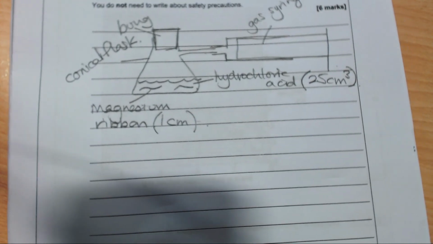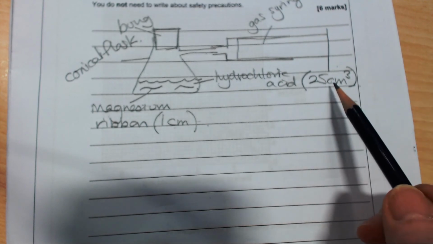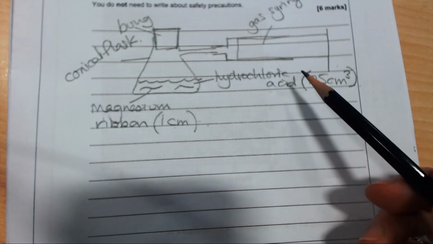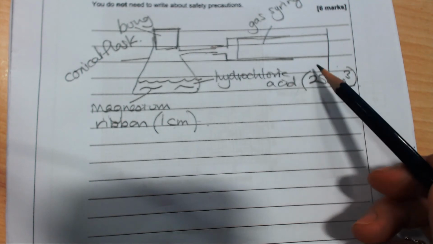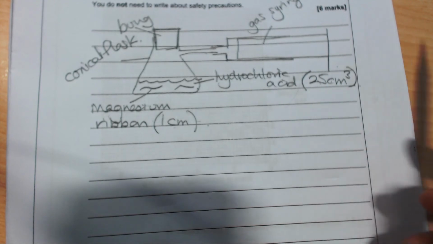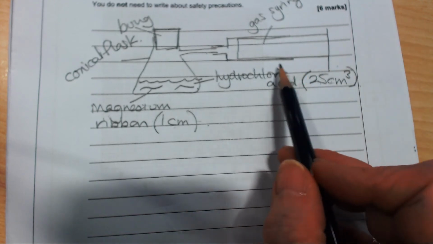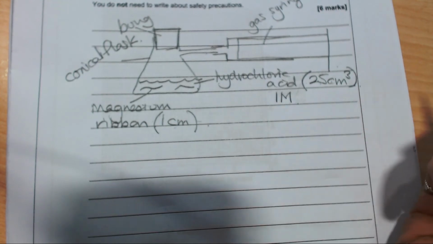By specifying the quantities, if somebody wanted to repeat my experiment and reproduce my results, they could. The only thing that they would need to know is the concentration. So I could have 1 molar hydrochloric acid. That's my concentration.